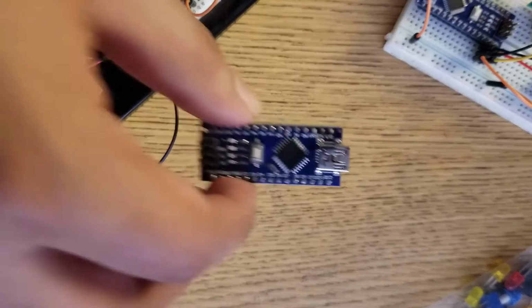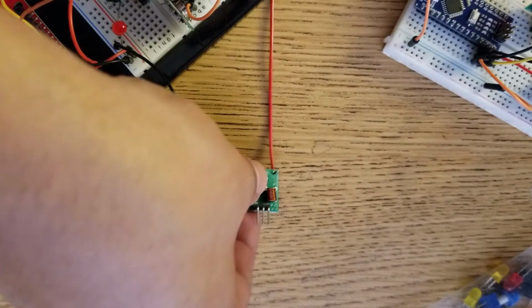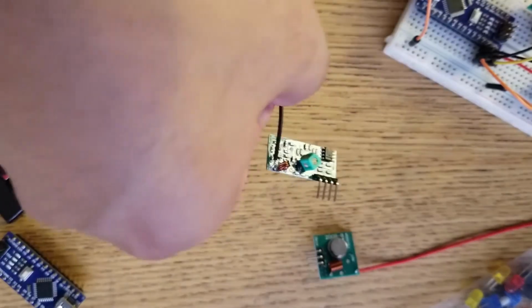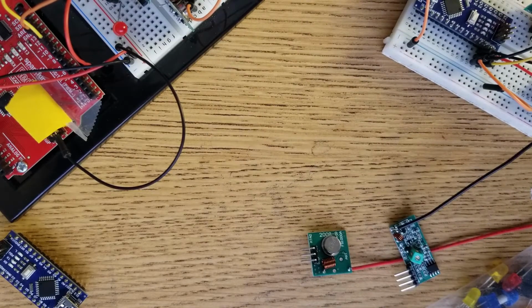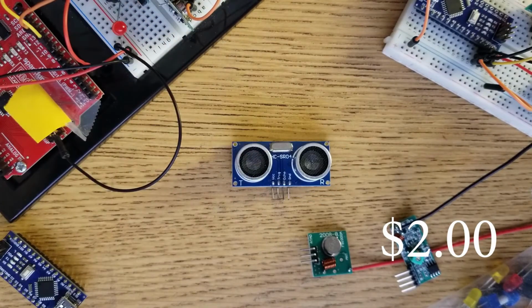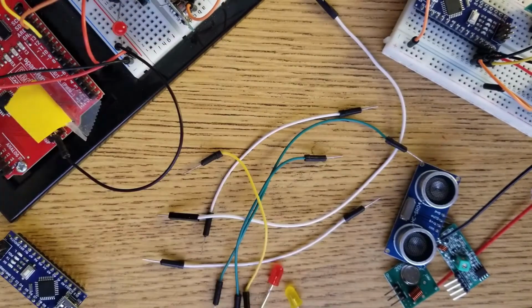For the project, we used an Arduino Nano with a cost of $4.29, 433 MHz RF wireless transmitter and receiver modules with a cost of $1.80, an HC-SR04 ultrasonic sensor with a cost of $2, and some LEDs and wires that we had lying around.